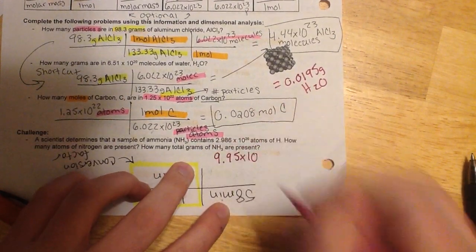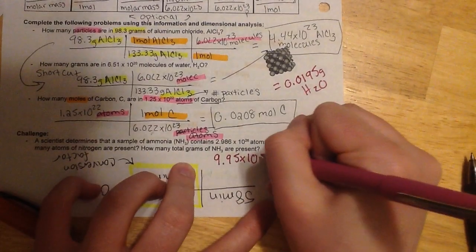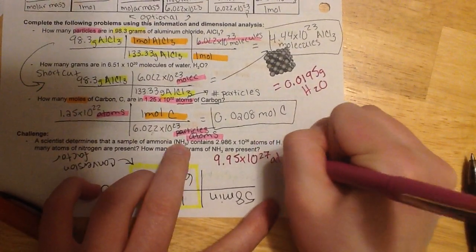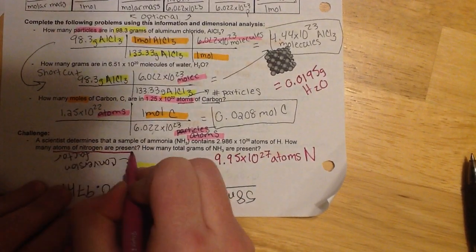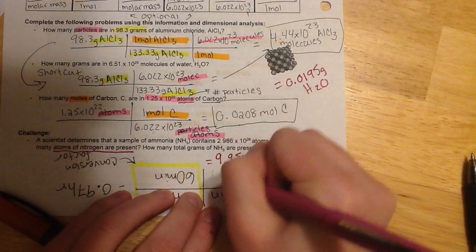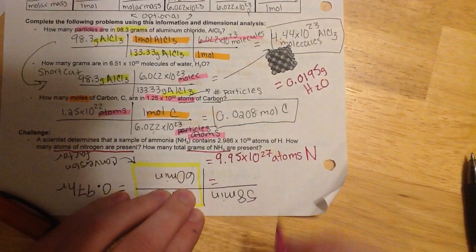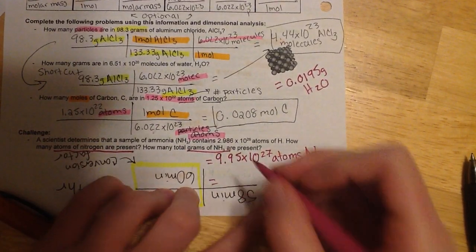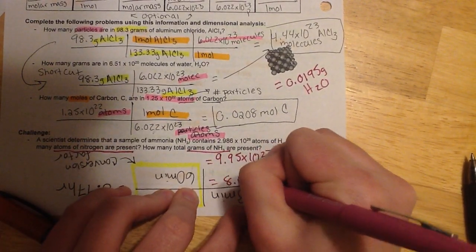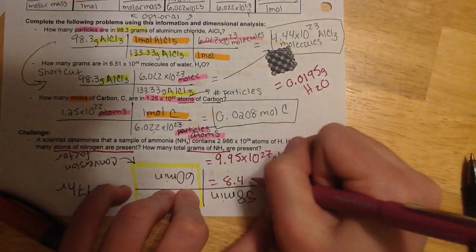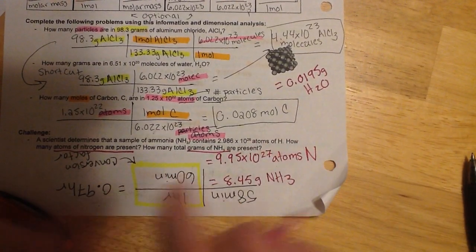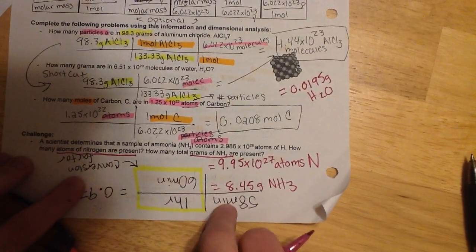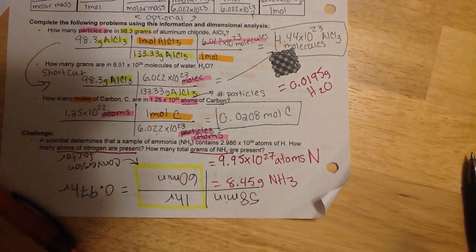And on the bottom here, you should get 9.95 times 10 to the 27 atoms of nitrogen in one problem. And then for the second problem, for the grams of NH3, you should get 8.45 grams of NH3. Okay, this is just work from before, so you can ignore this work here. But those should be your answers.